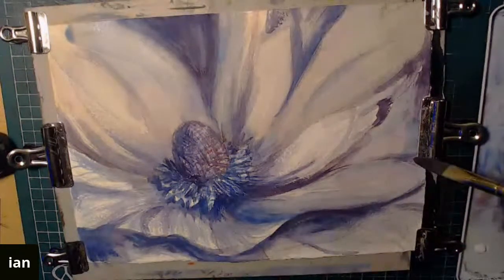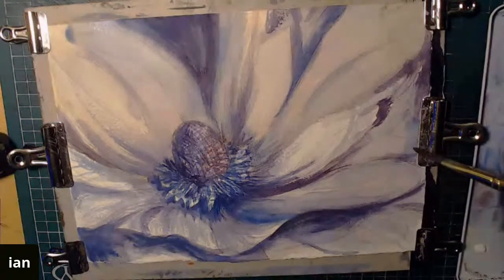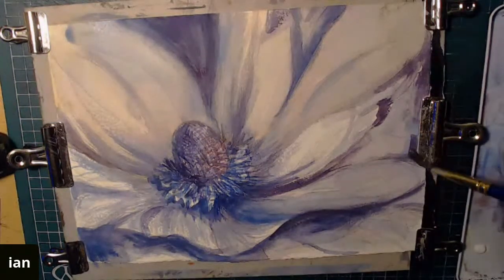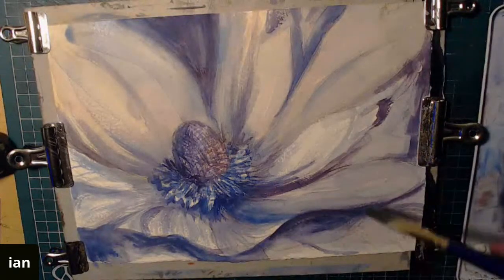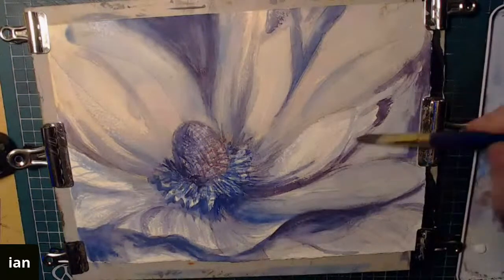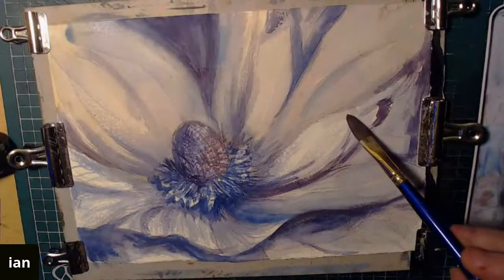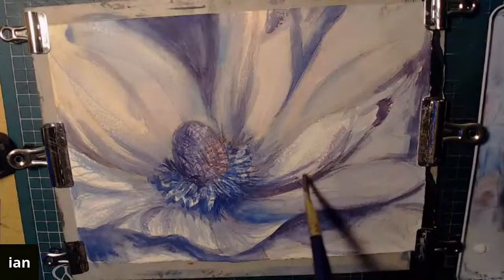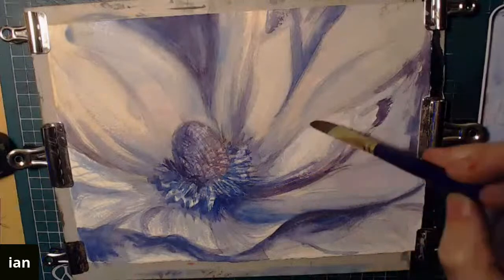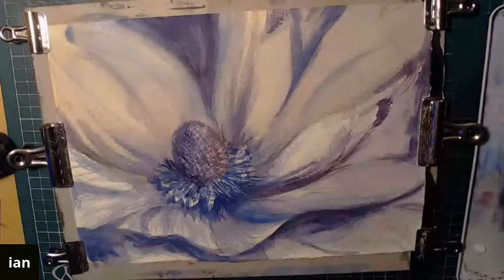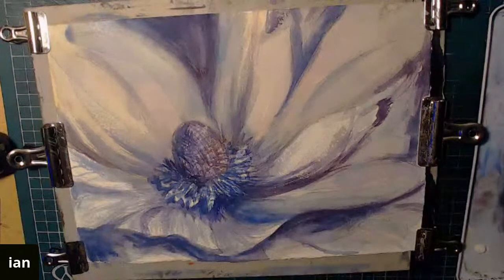Like if you want to go and do, I don't know, Venice, for example. If you've never been there and you're wanting to do a painting of Venice, go on Google Map and have a walk around it. You'll find something that will be, oh yeah, I want to paint that. That's what I do.